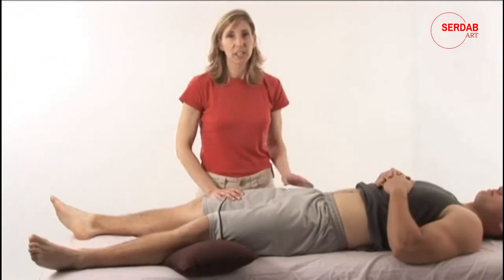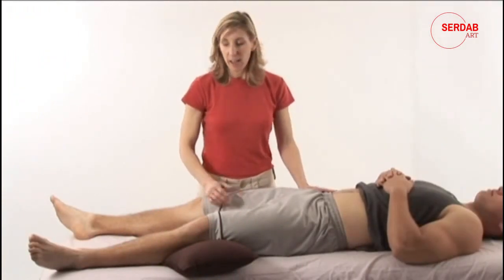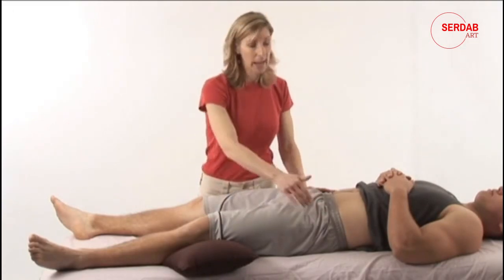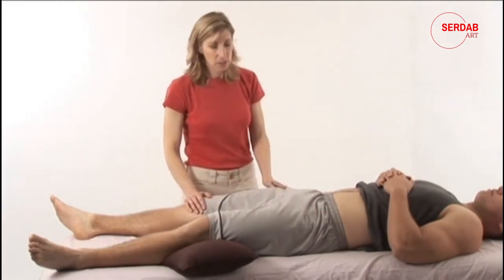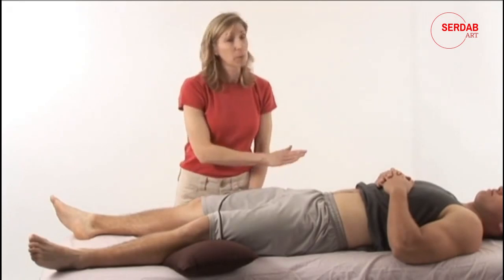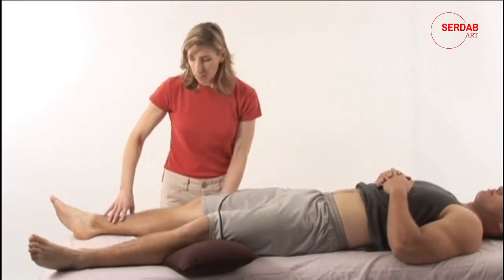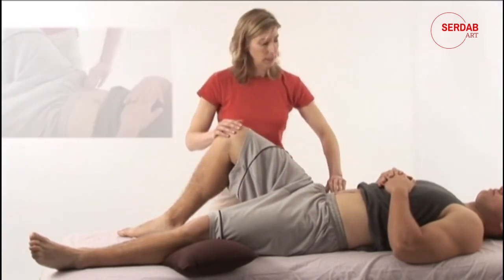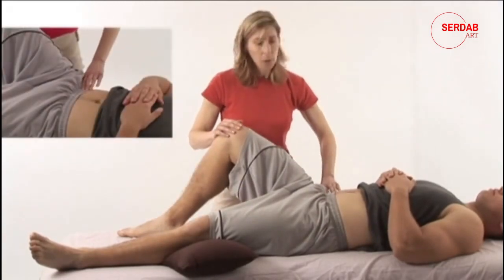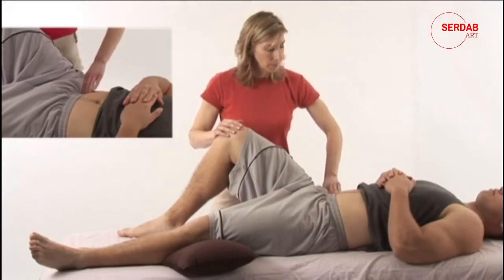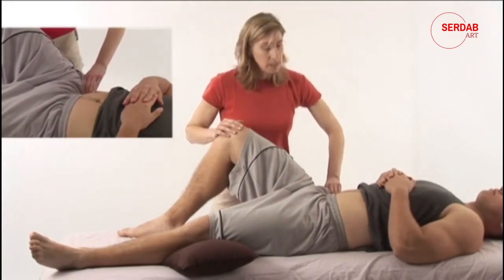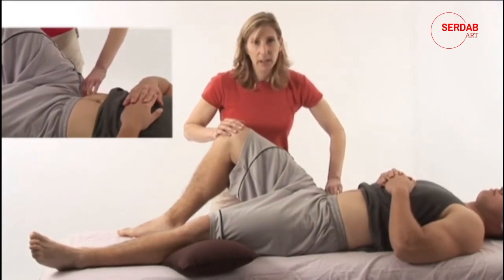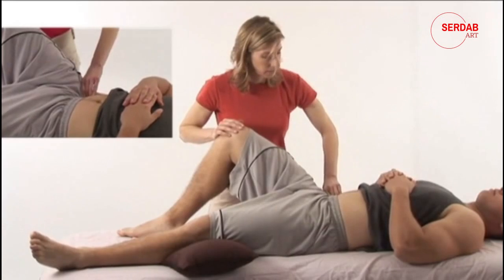To relieve tension in the iliopsoas area, I've placed a bolster under the opposite leg to help relieve tension in the low back. Now what I'm going to do is go ahead and make it a little more comfortable for my athlete by raising the leg when I'm locating the psoas and the iliacus. What I'm looking for is the psoas and the iliacus to be active underneath my hand.